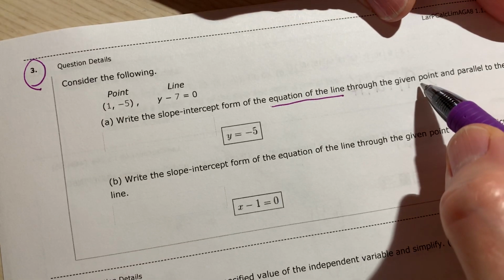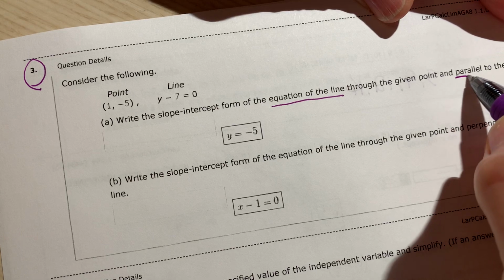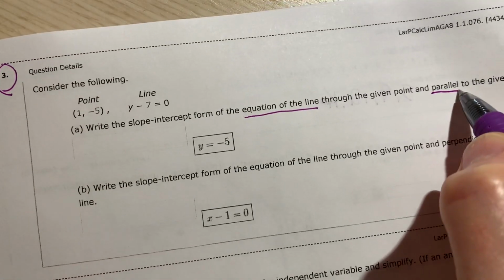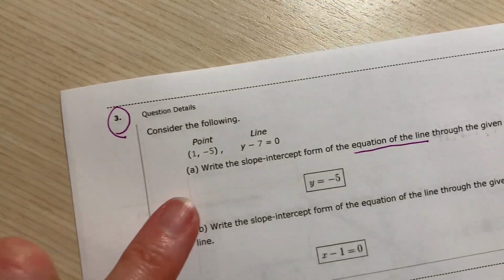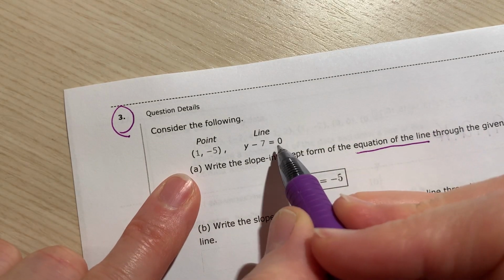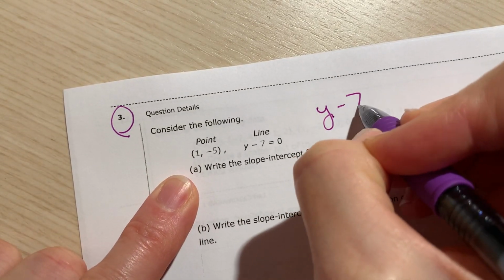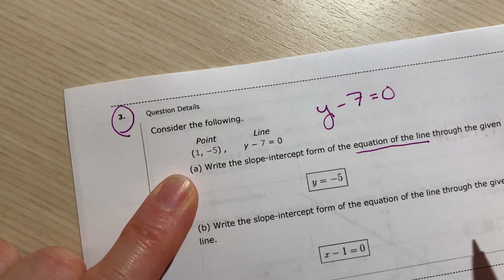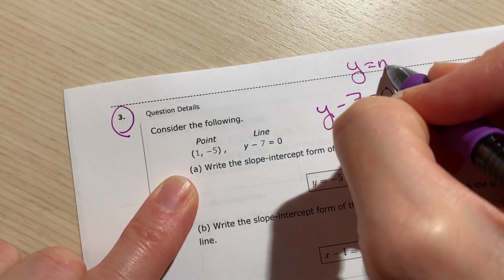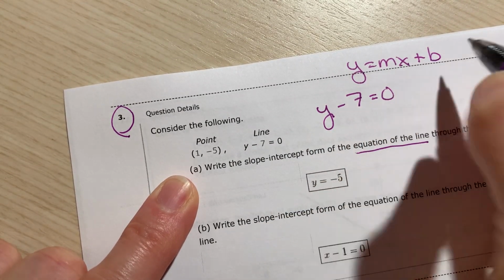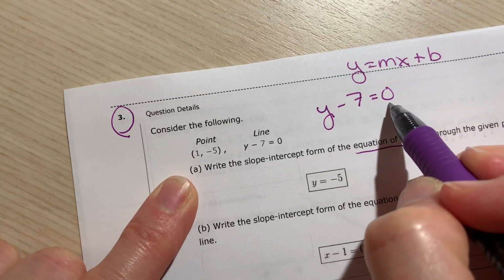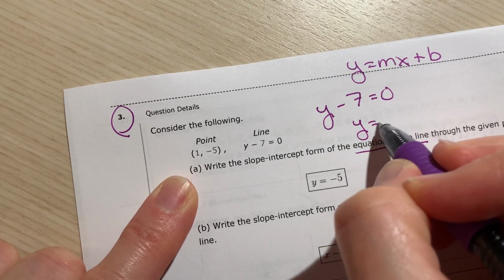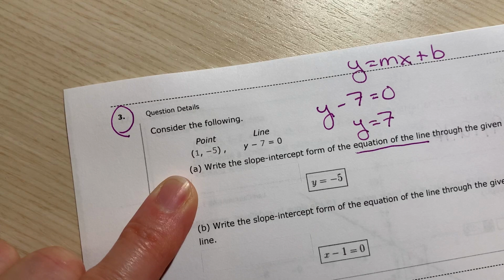They gave me the point, and then they're saying it's parallel to the given line. So parallel lines have the same slope. The line that they gave me is y minus 7 equals 0. So I want to put that in point slope form. I want y all by itself, so I'm going to add 7 to both sides, and I get y equals 7.